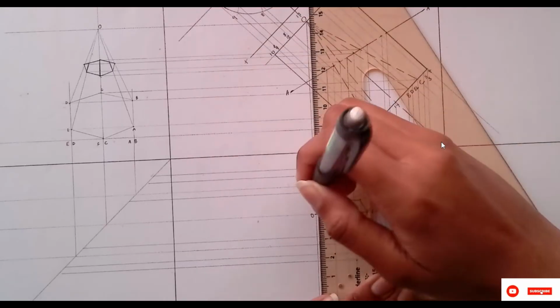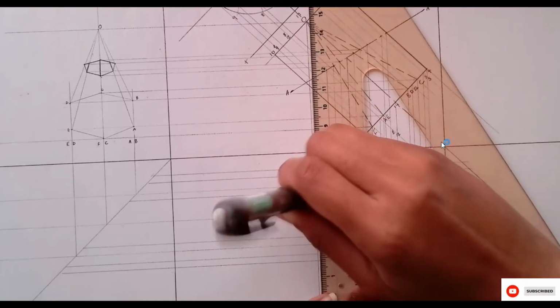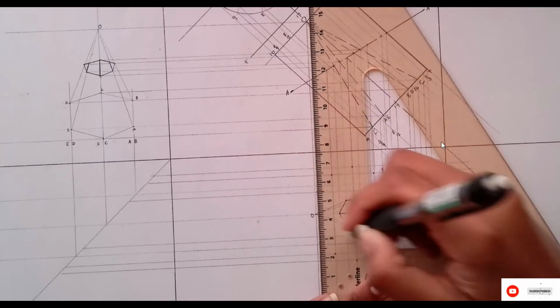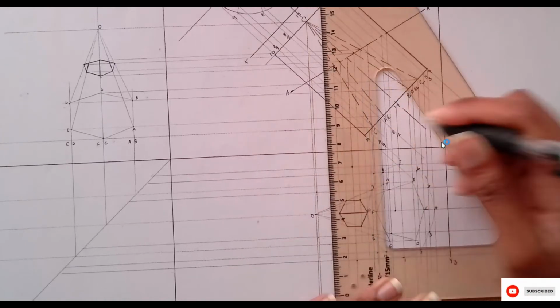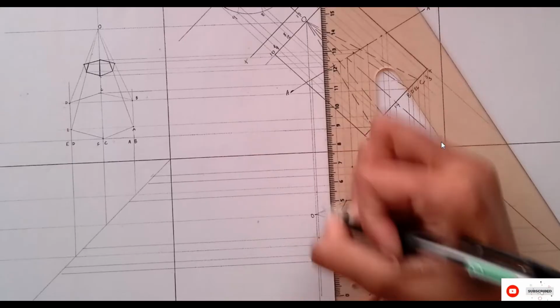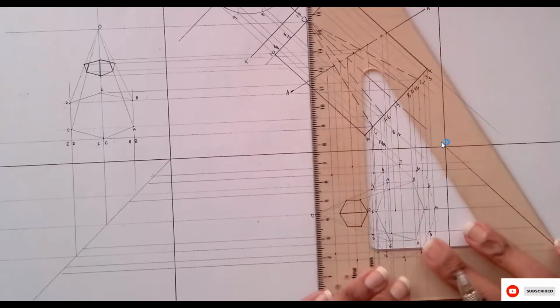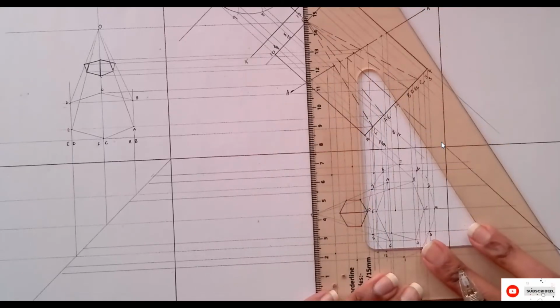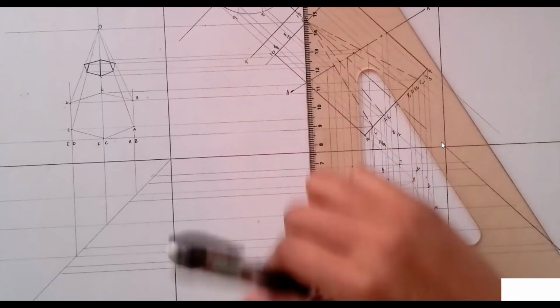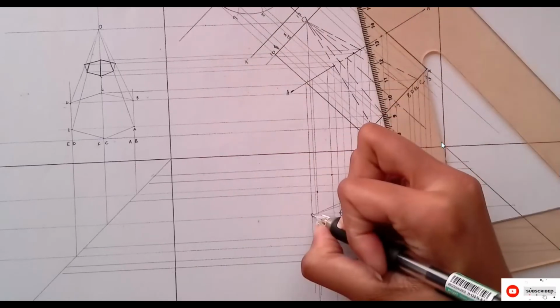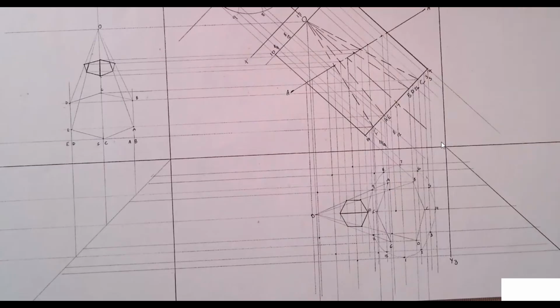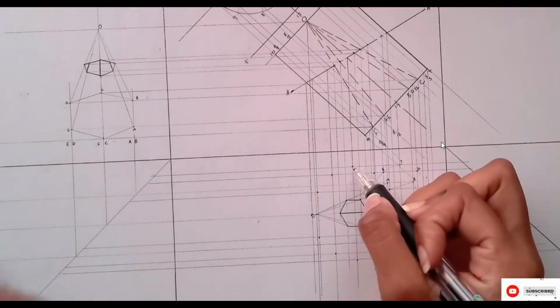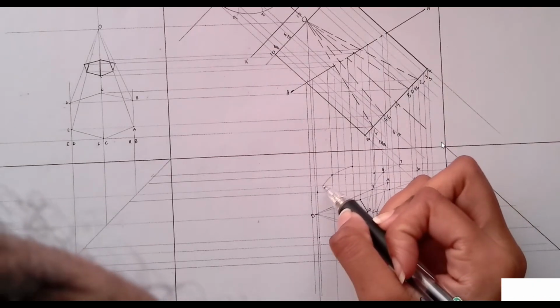This is our 9 here, and this is 11. Then lastly 10 is being cut there. So those are our points. You can just lightly join them.